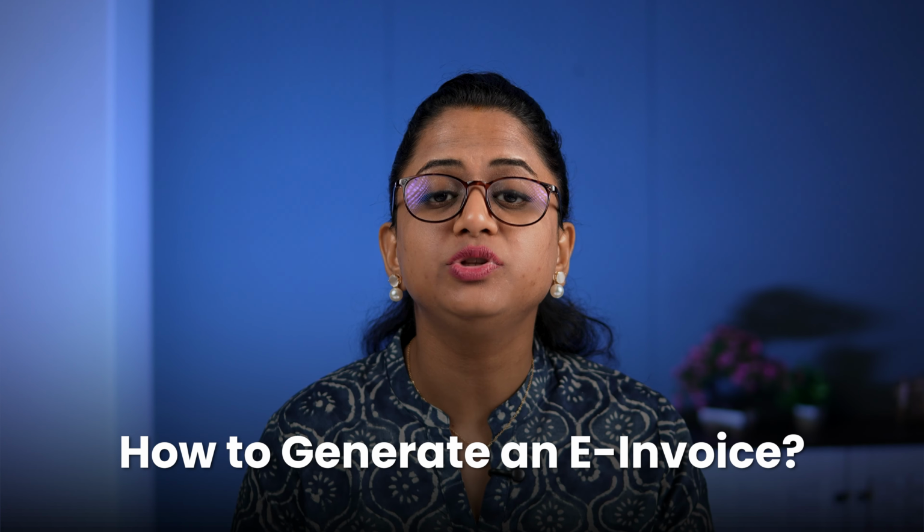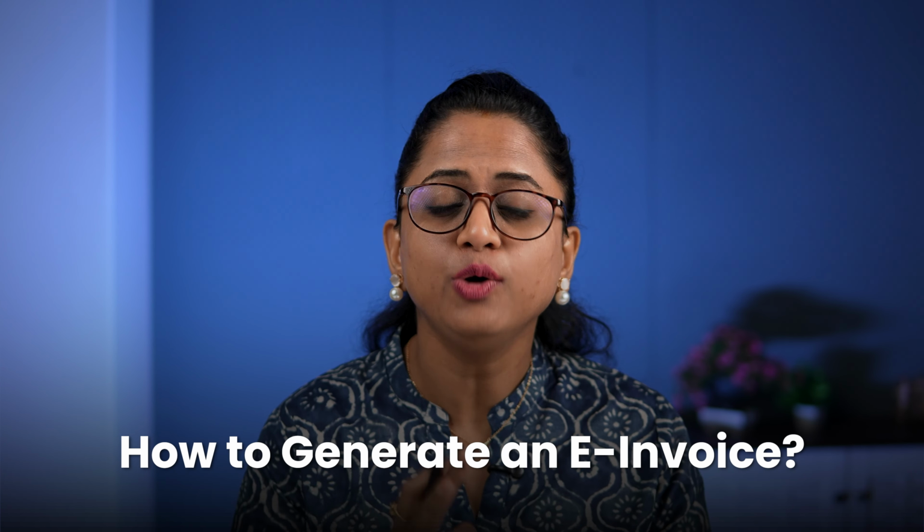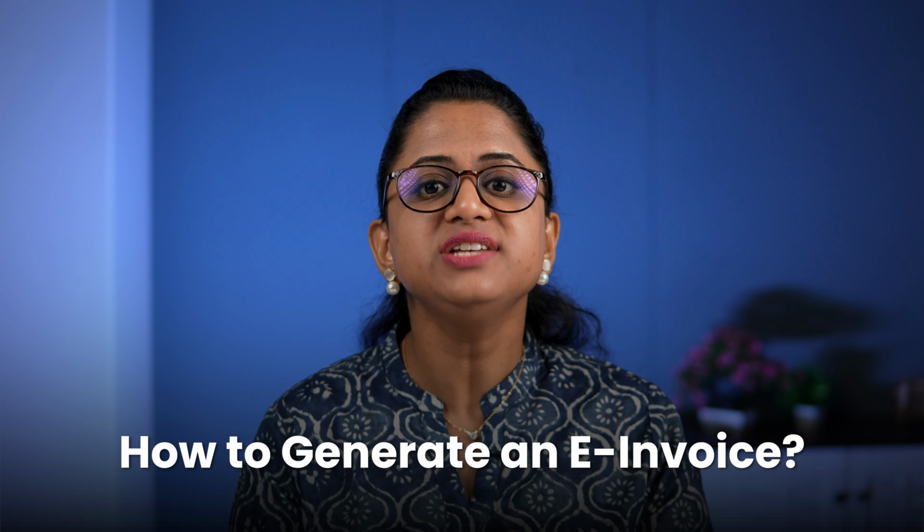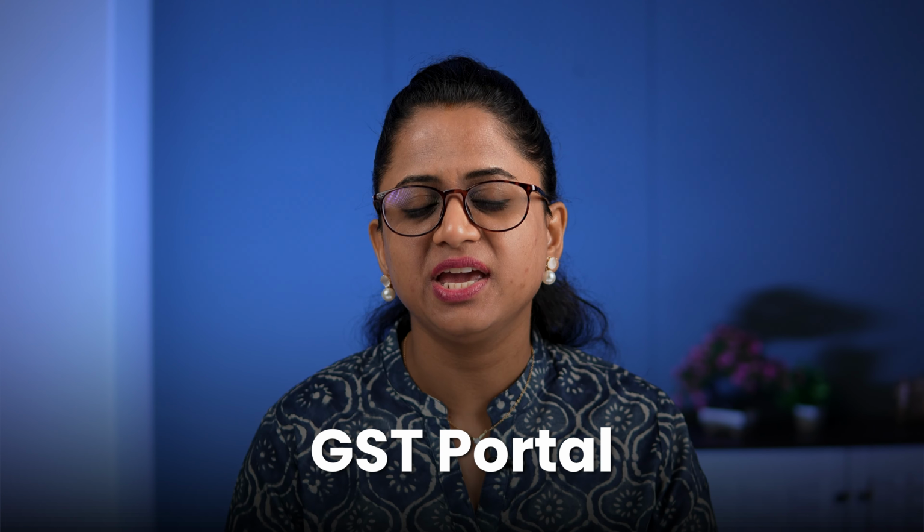Now, as we understood what is e-invoicing, why this is important, and what happens if we do not generate e-invoicing, let's now come to the most important segment. How to generate an e-invoice. You can generate an e-invoice via GST portal. And frankly speaking, that includes manual error. What happens if you have an automation software that will integrate your ERP with your GST IRN portal? Sounds interesting, right? It is a reality of AI and automation era.